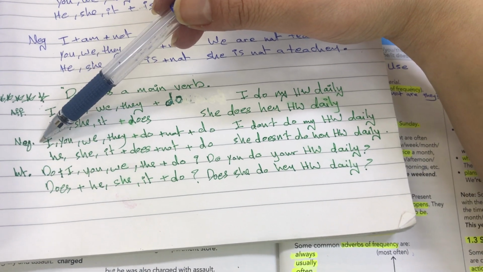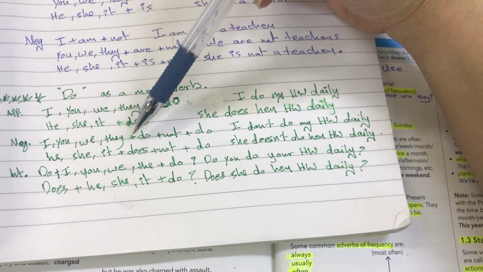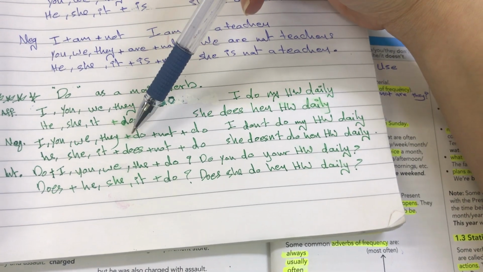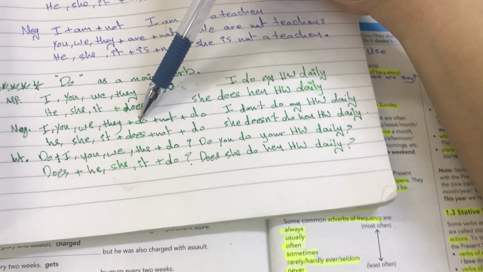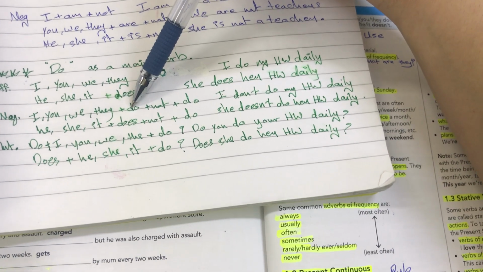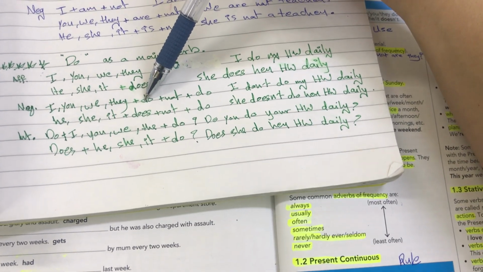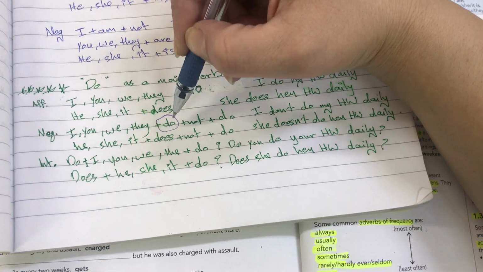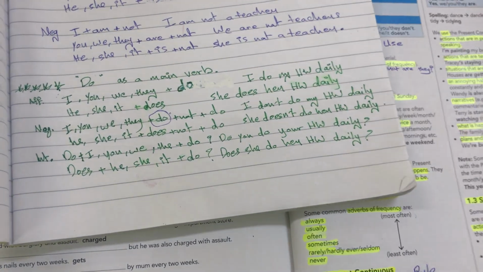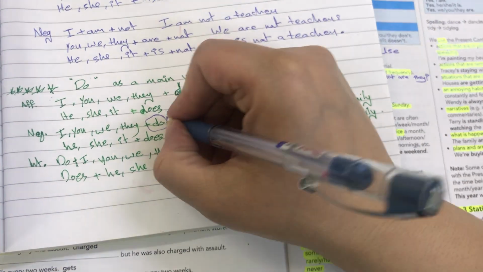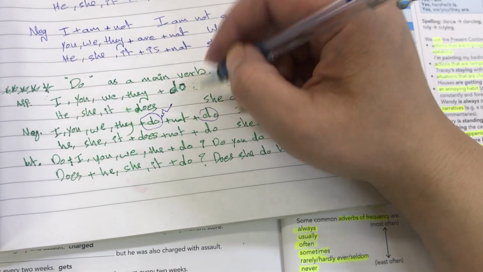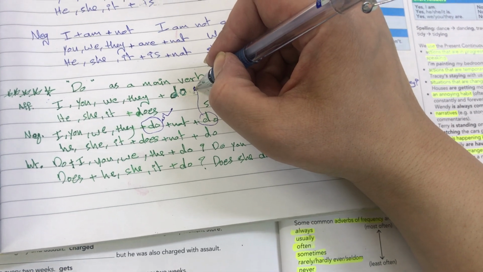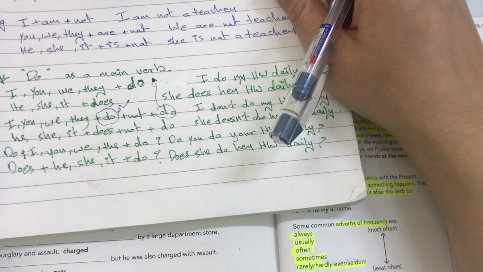In the negative form, I, you, we, they plus do plus not plus do, okay, because here we have, why do we have two verbs which are do? أول وحدة اللي هي عبارة عن الفعل المساعد, the auxiliary verb, وهنا this is the main verb اللي حكينا إنه هو بده يكون معنا الأصلي.